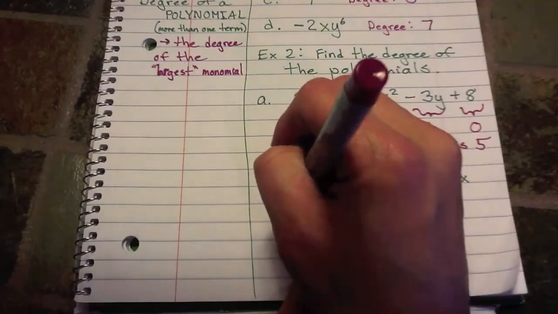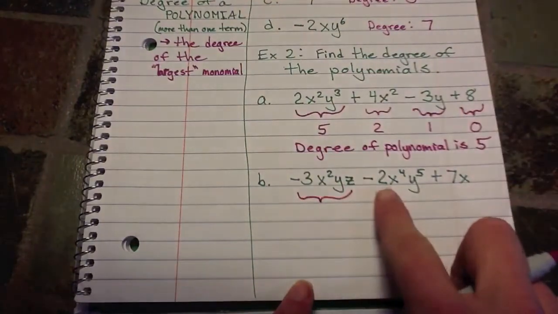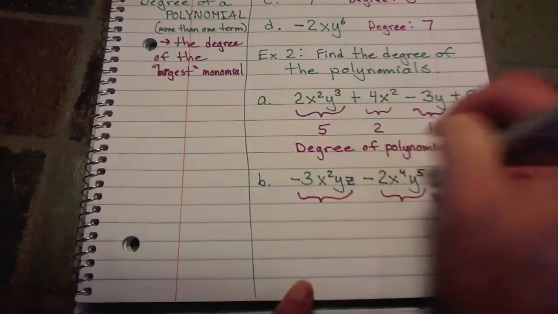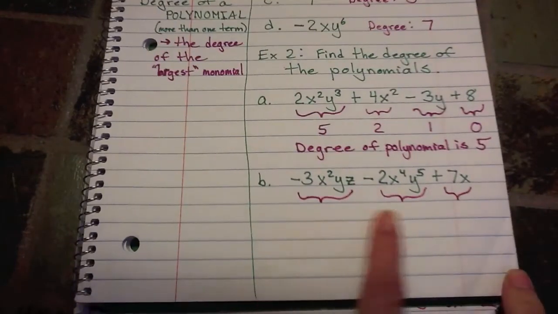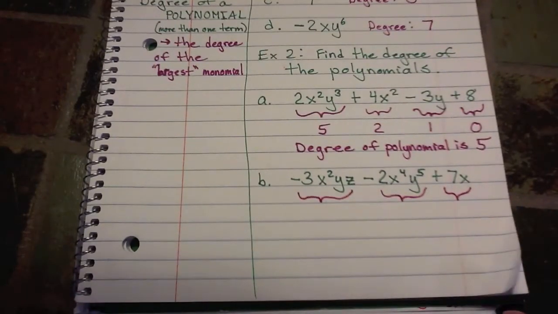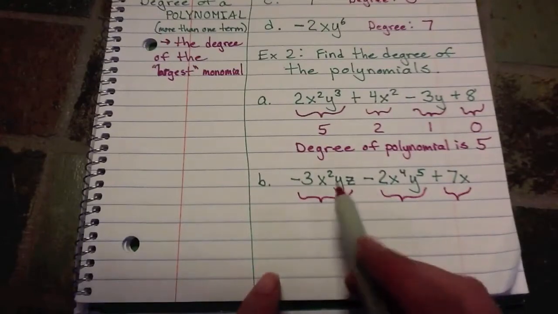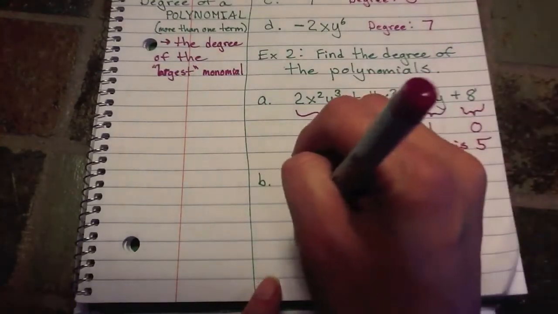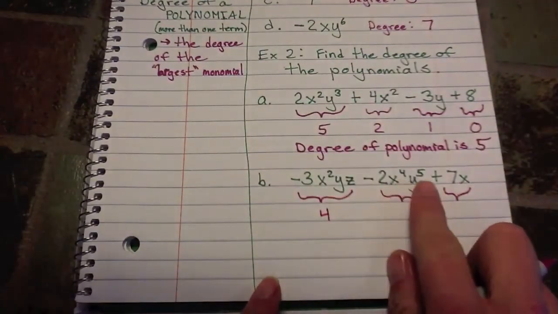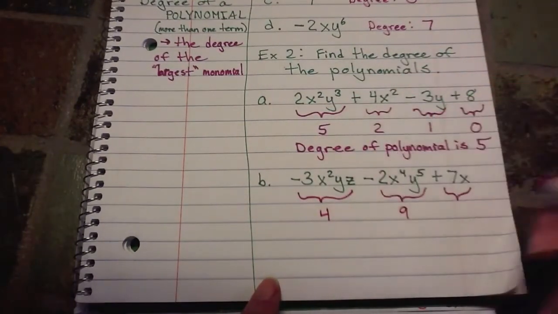So here's a term. We have one term, two terms, three terms here. This is called a trinomial, 3 terms. And if you look at it, hopefully you added this up and you got 2 plus 1 plus 1, which would be 4. 4 plus 5, which is 9, and then just a 1.